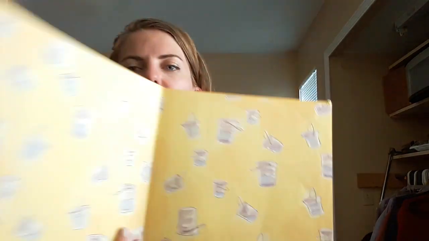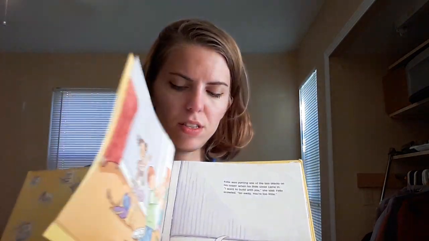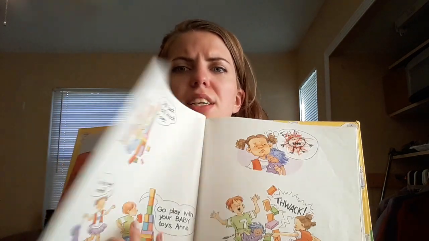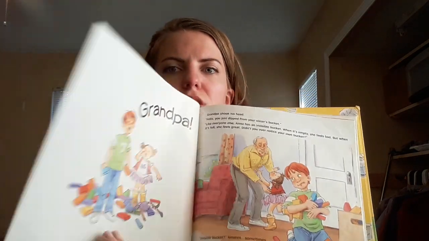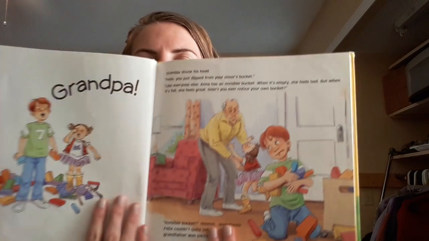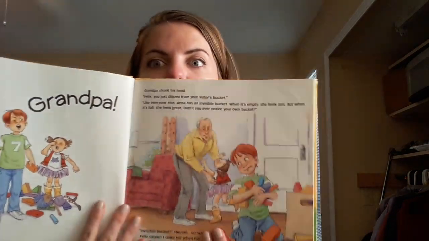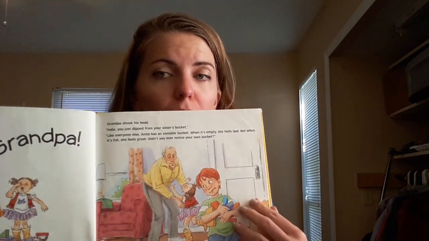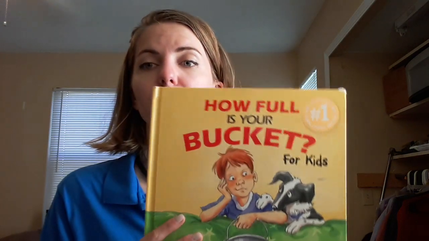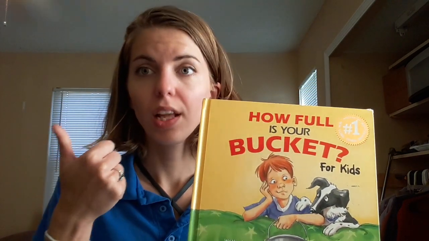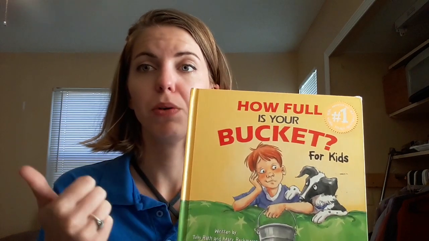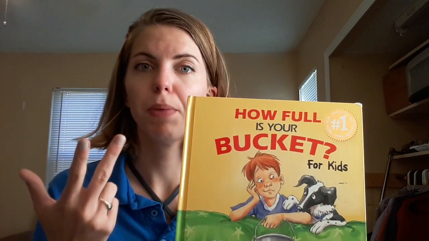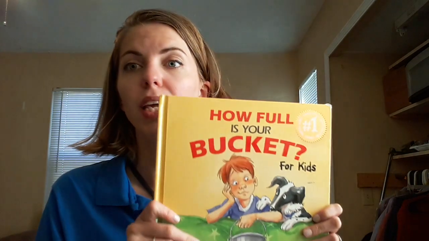So I want you to think about this story. Does this story have characters? Do things happen in this story? And does this story have a setting, so where it takes place? So maybe like at a house or at school. So I want you to tell me whether you think this book is a storybook, an informational text, or whether it's a poem. And I want you to tell me in our reading assignment.